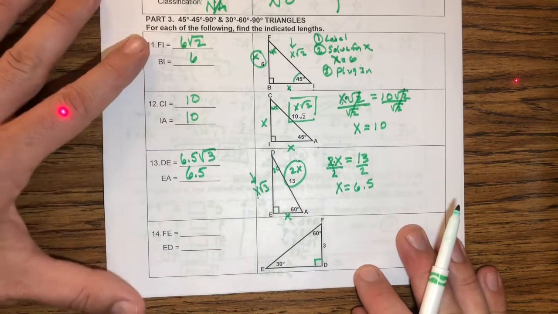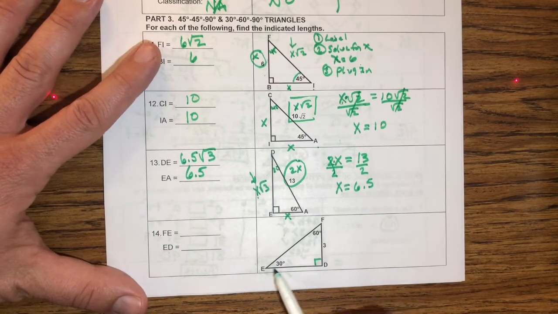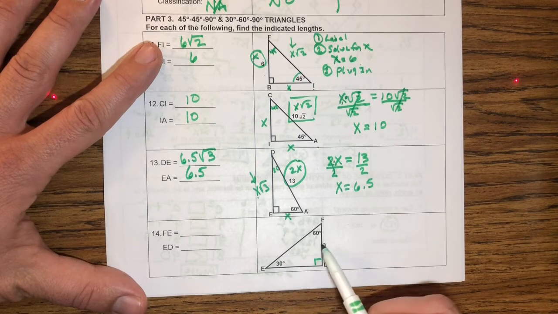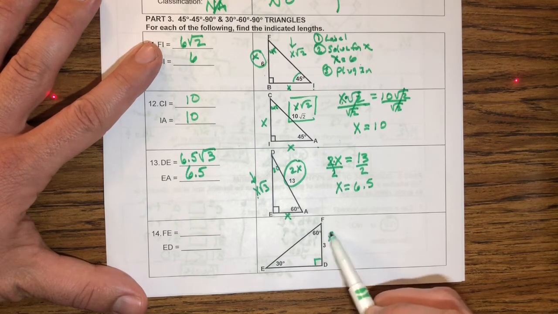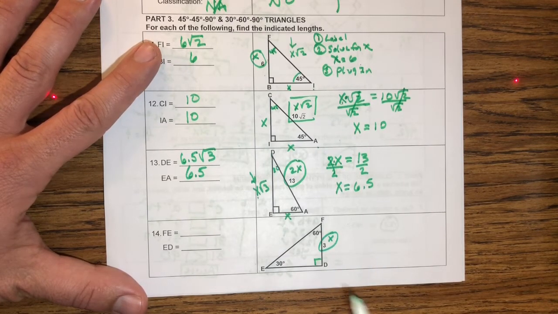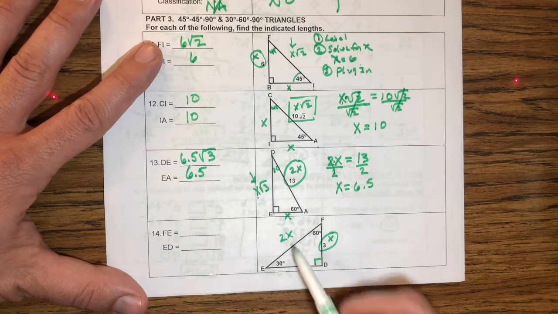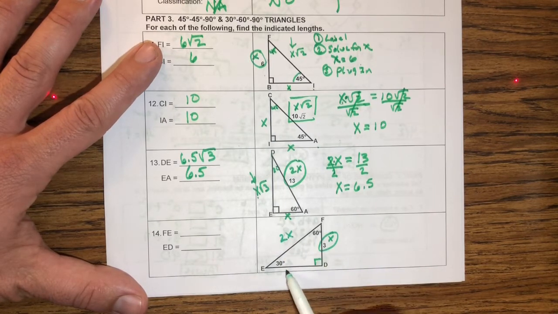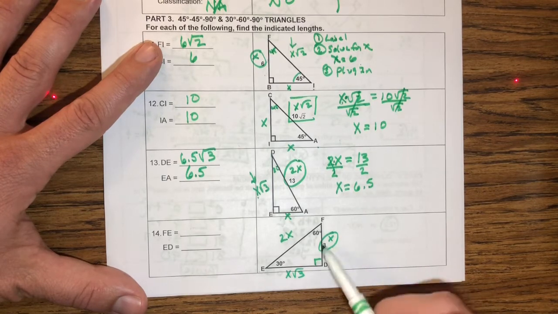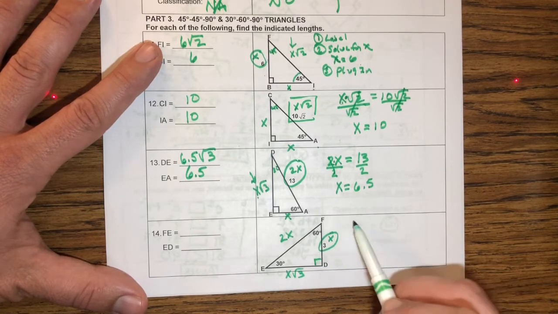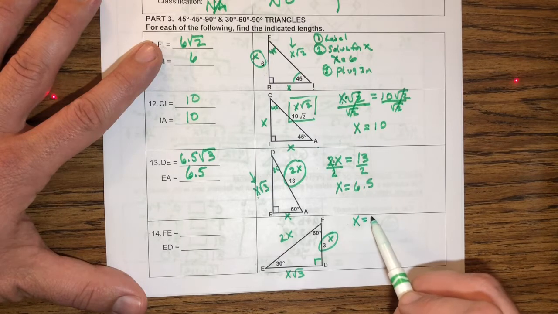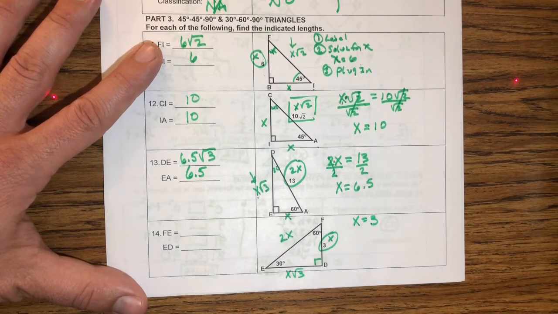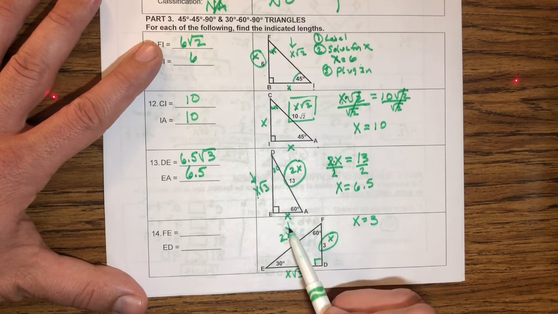Okay, last one here, 30, 60, 90. First step, label. Opposite of the 30, x. It's going to help us. Opposite of the 90, 2x. Opposite of 60, x square root of 3. Right here, what is x? X equals 3. Third step, plug it in.